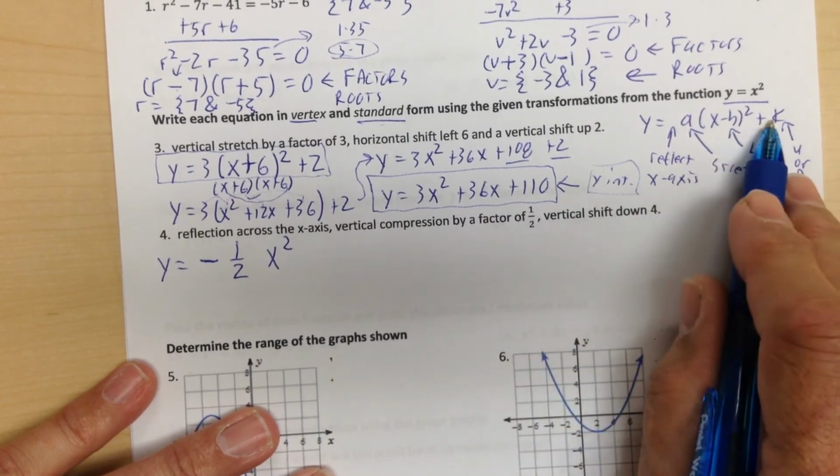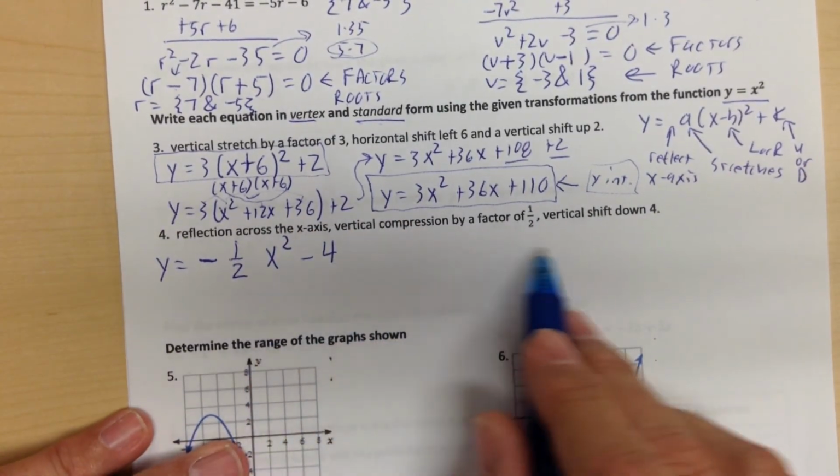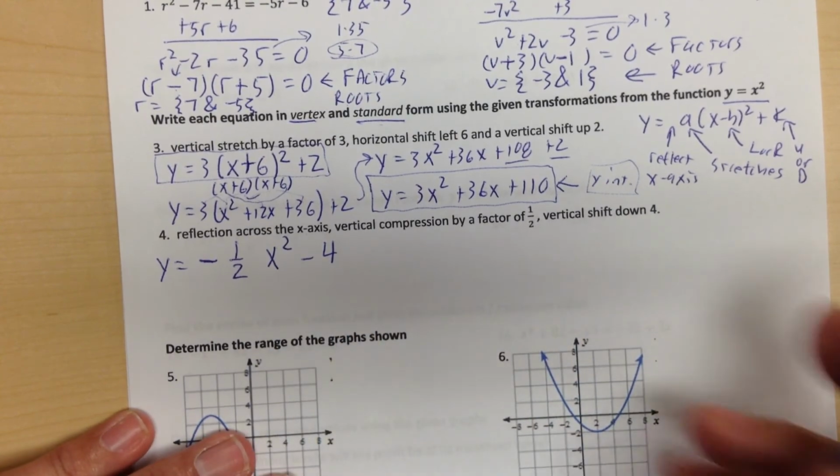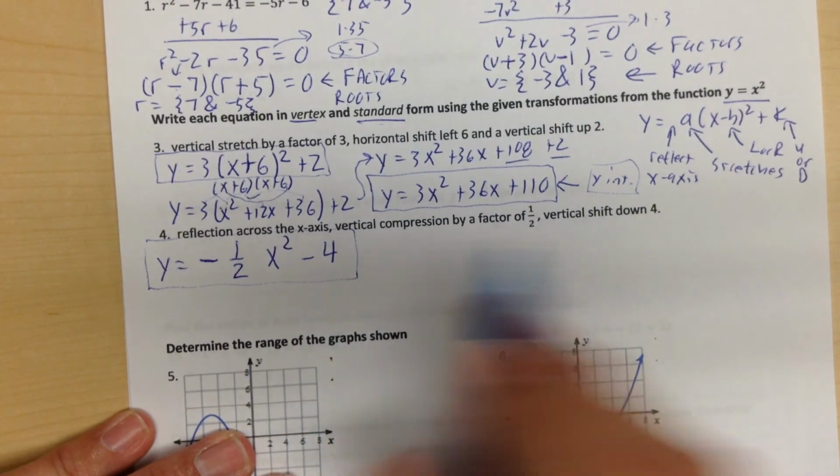And I'm going to shift it down 4. My k is going to be negative 4. Remember, if there's no x term, the vertex is on the y-axis. And this is your vertex form and standard. So we're done.